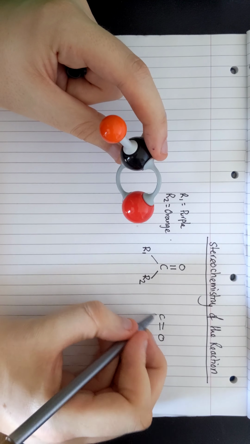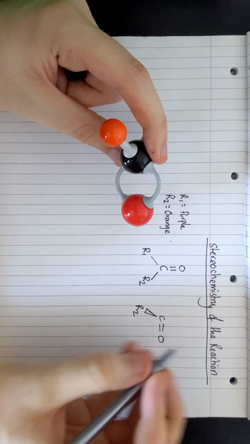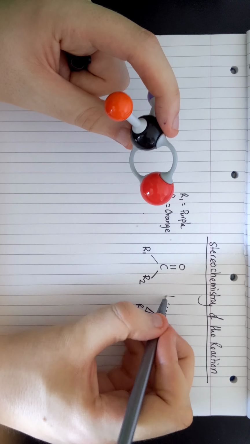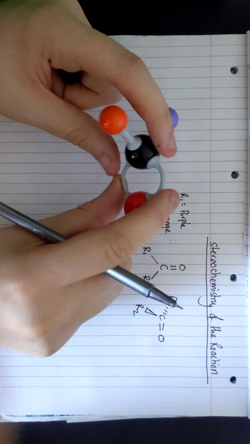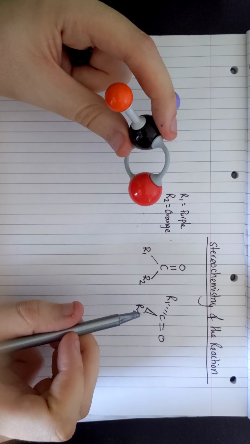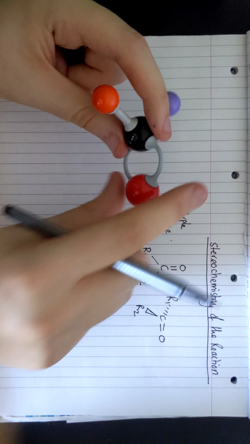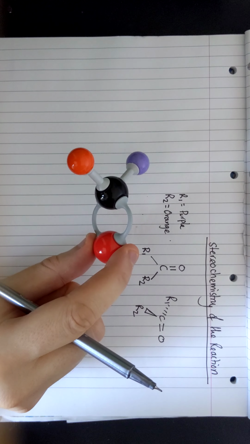Coming towards us is R2, and going away from us is R1. So this is using those perspective bonds to show the 3D structure on the piece of paper. So this is our molecule here.